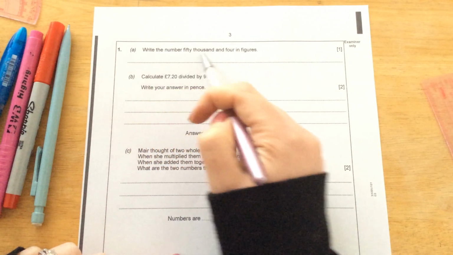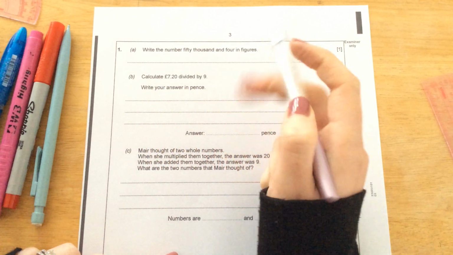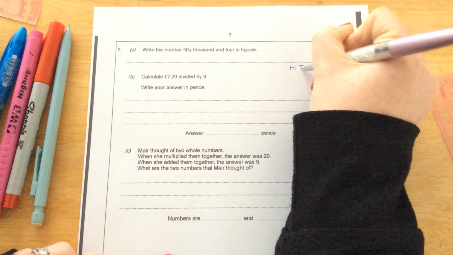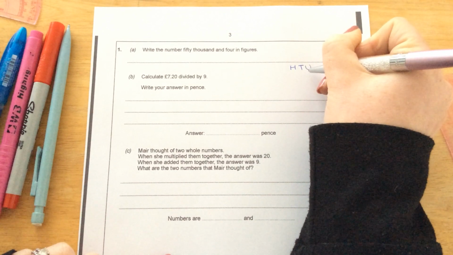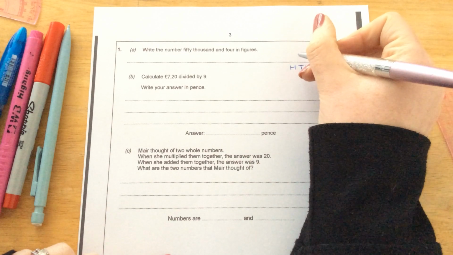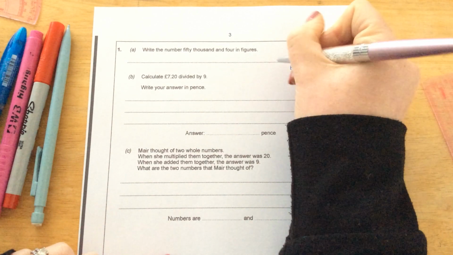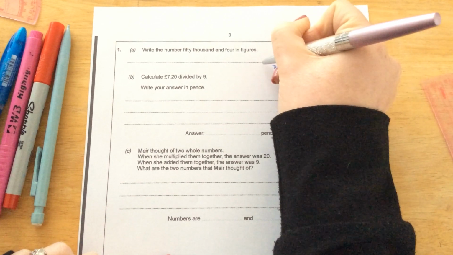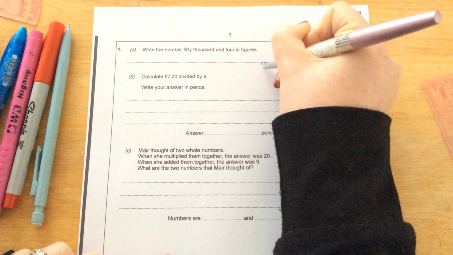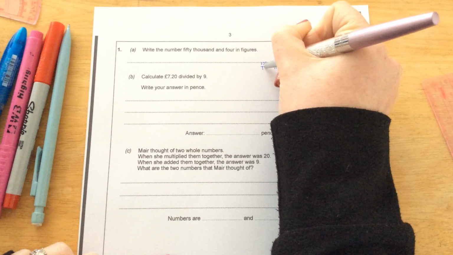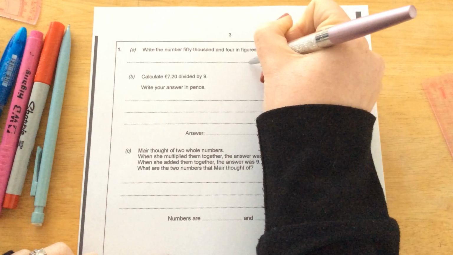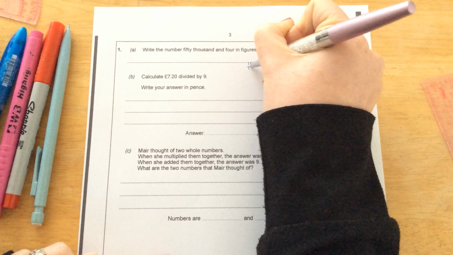You need 67 marks over the two papers to get a D. Part A. Write the number 50,004 in figures. So if we look at our columns, we've got our hundreds, tens and units here. So 50,004. We then have our thousands column. We have our hundred thousandths. Sorry, our 10,000ths and our 100,000ths.